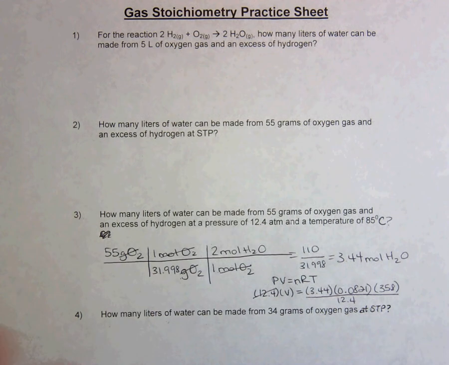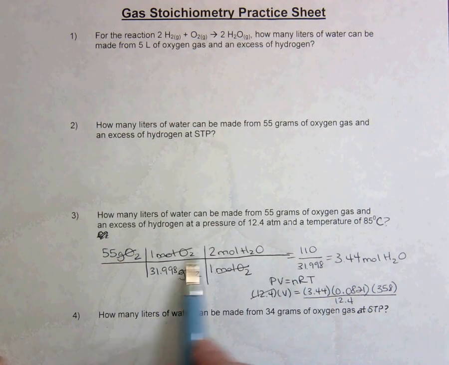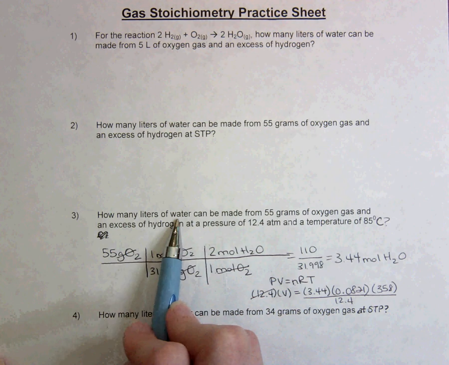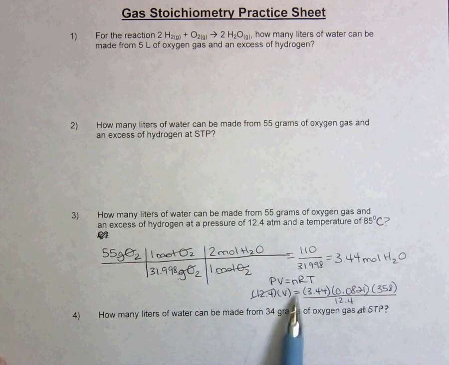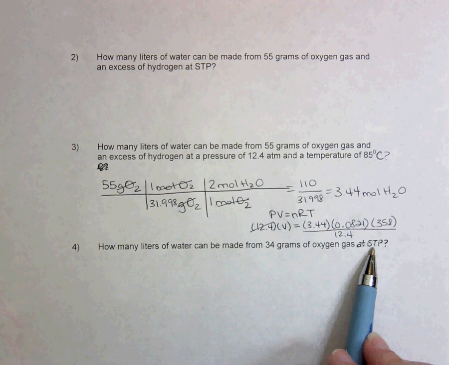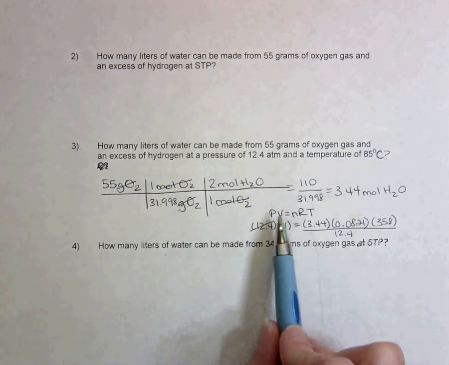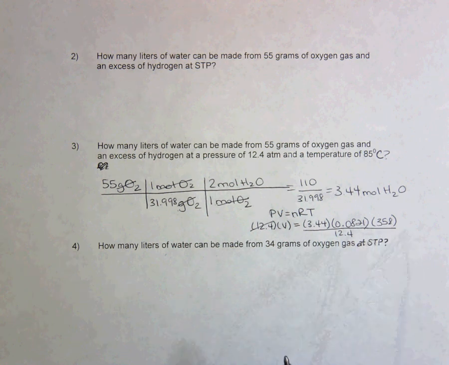So again, if you're not at STP, if you're not at standard temperature and pressure, stop your stoichiometry problem once you've solved for the moles of the substance you're looking for. Plug it into PV equals nRT, the ideal gas law formula, and then solve for your volume of that substance. Now this one here is still at STP, but in other problems that you'll do on another sheet, you will have to use the PV equals nRT. And this one's not done. Don't forget, you have to multiply out and divide to get your final answer.